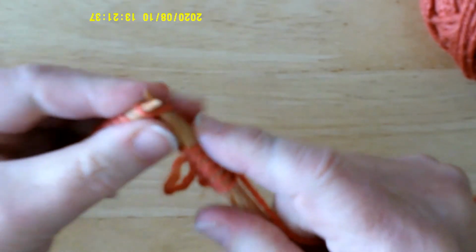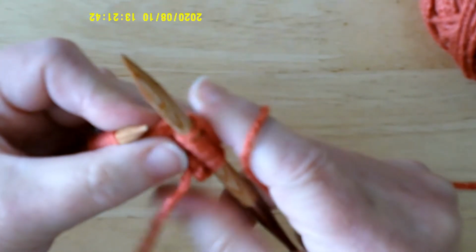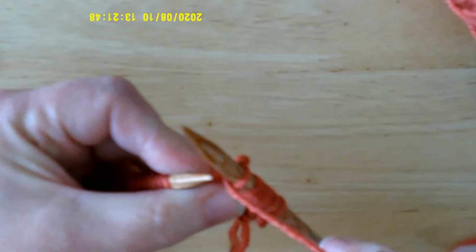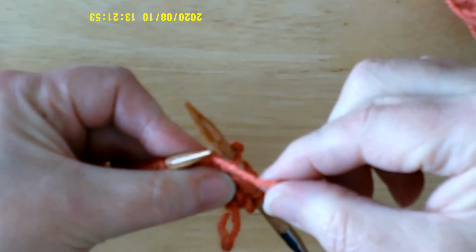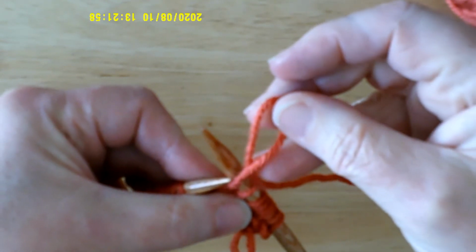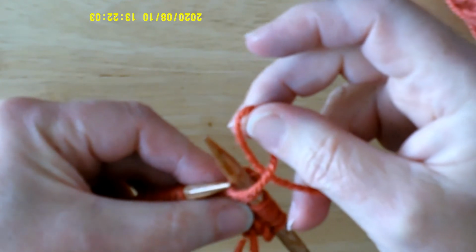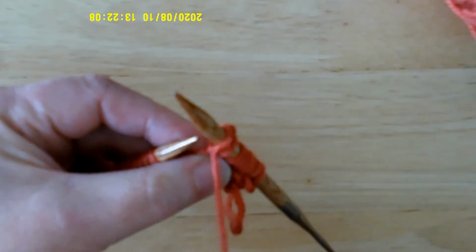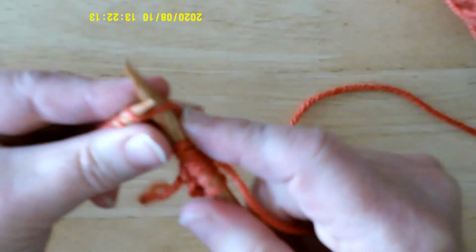Now, an easier version of make one is to do this. Go ahead and knit your next stitch. Bring your yarn to the front. I'm going to hold my yarn and twist it so that my working yarn is coming behind. I've made a little loop. I'm going to lay that on my right hand needle, pull it a little tight, and then move my yarn back to the back.